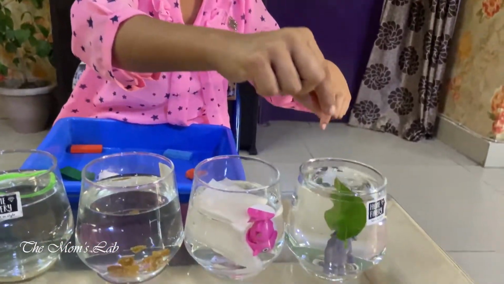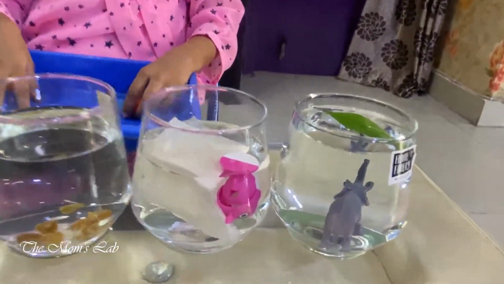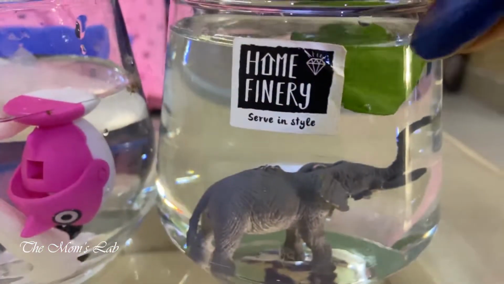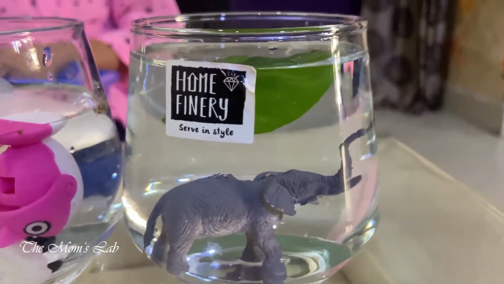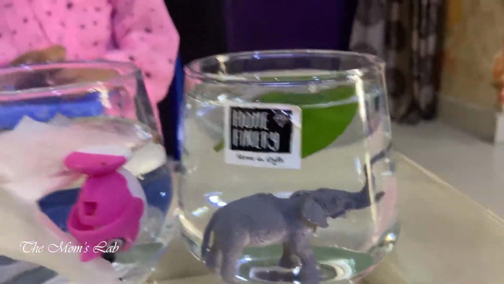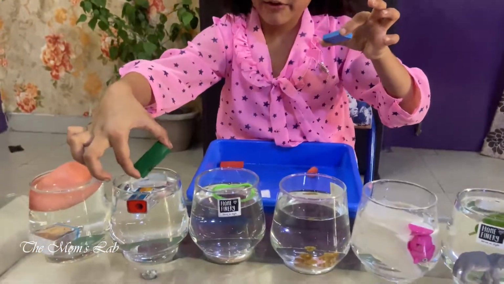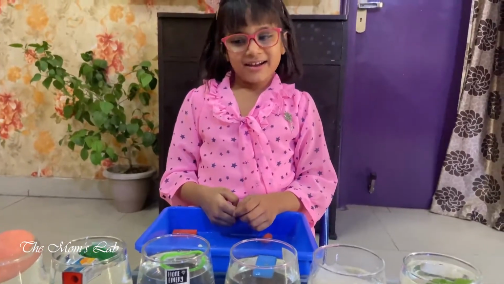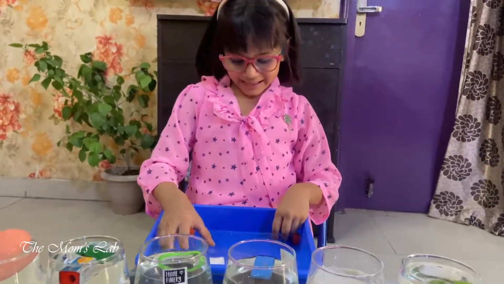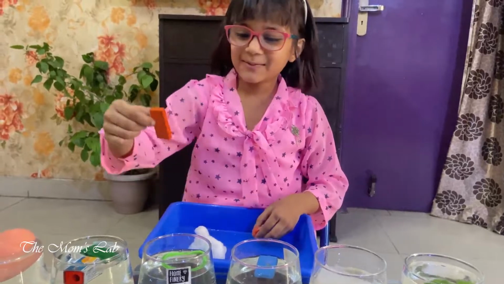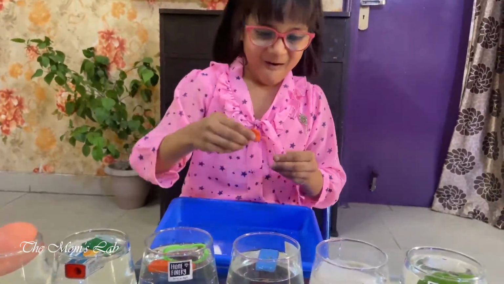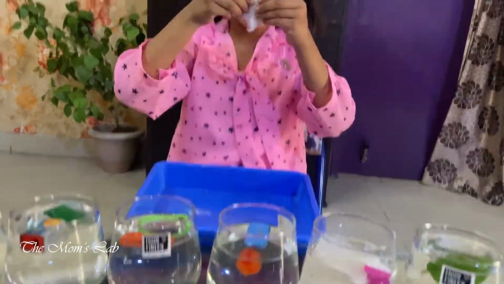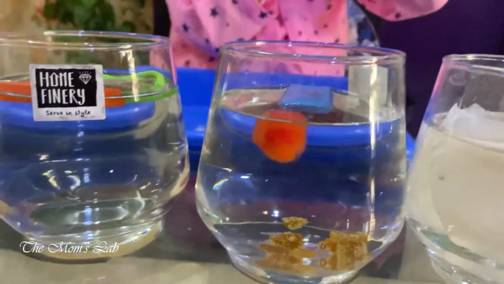Now elephant time. Okay. Uh-oh. Elephant is sink now. Wait. Here's your elephant. Now blocks time. Wooden blocks. Okay. One here. One here. They both are floating. Right. One more. Okay. What is this? Pom-pom. And cotton. Is the pom-pom floating or sink?